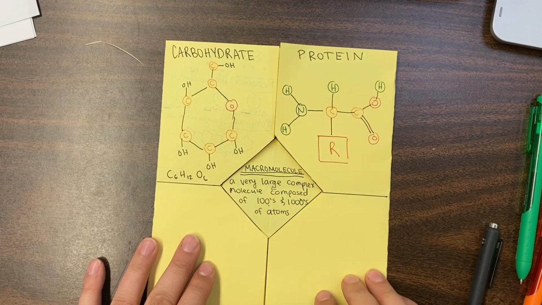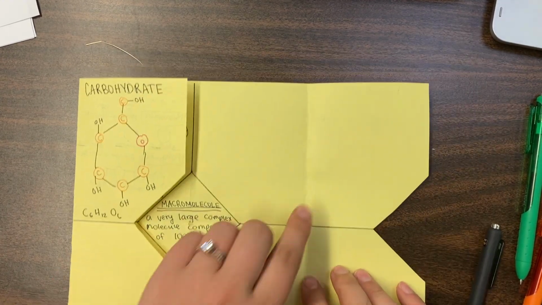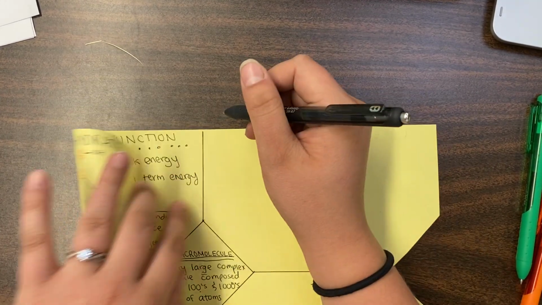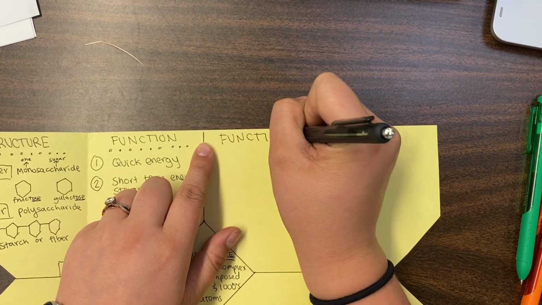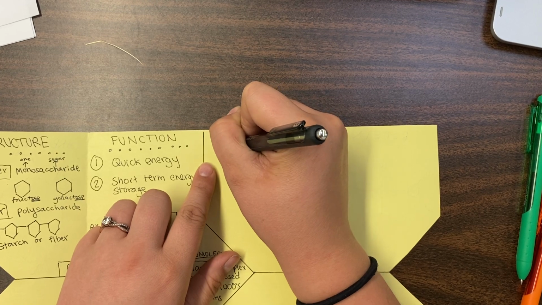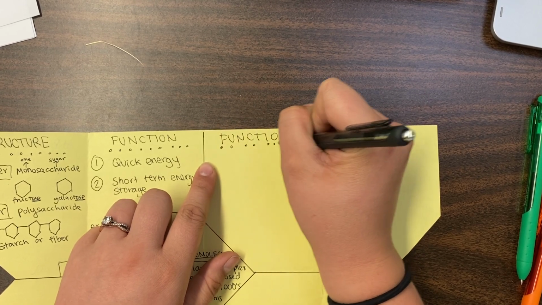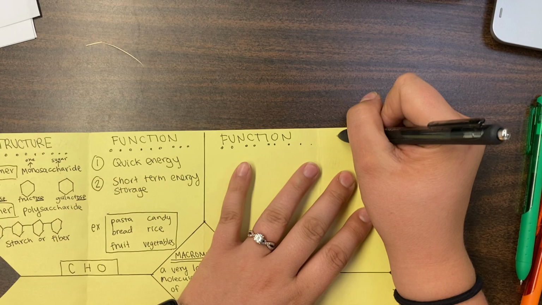Let's go ahead and open this guy up and add our structure and function for the inside like we did here. So I'll put the function again. And then our structure.